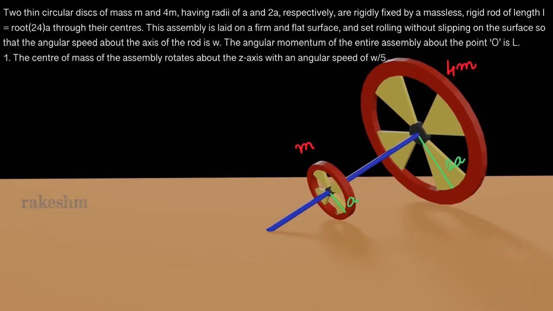I have shown you these discs as a ring with spokes because it will be very easy for you to visualize when this is rotating. Remember that these both are discs. They are rigidly fixed by a massless rod of length L equals root 24 a through their centers. So he's saying that both discs are fixed by a rigid rod of length L, and the relation between L and a is L equals root 24 into a.